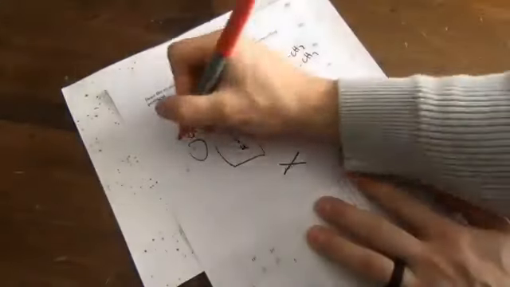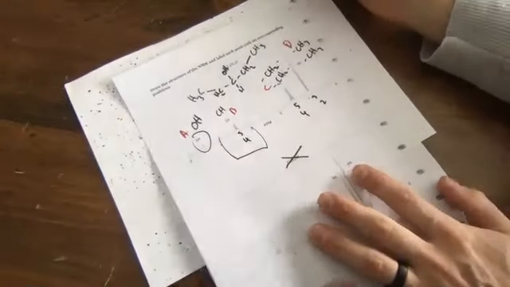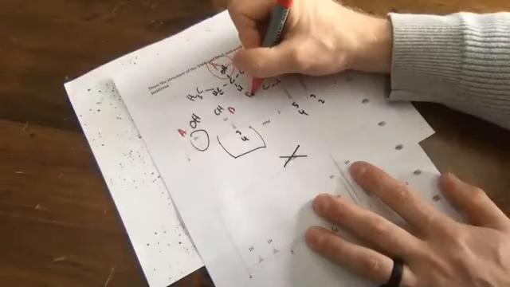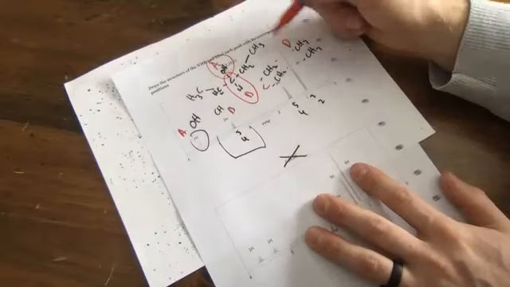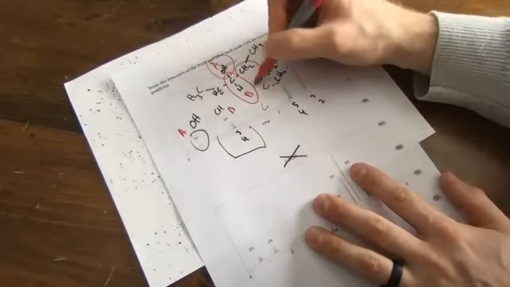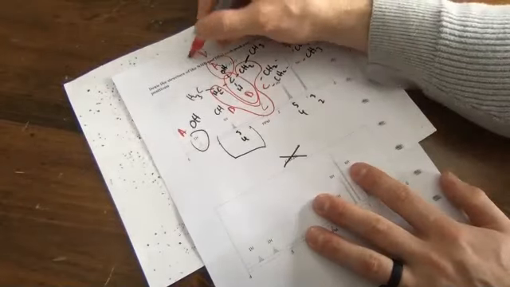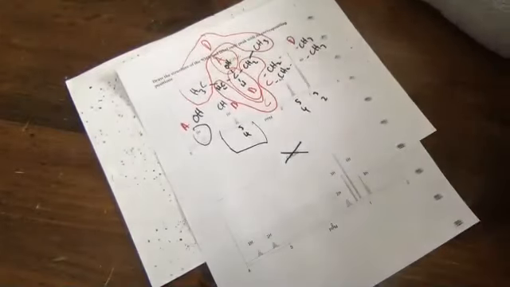Okay, labeling A, B, C, D here. A is going to be our OH. B is going to be our CH here. C is our symmetrical CH2s. And then D is going to be our symmetrical CH3s here.